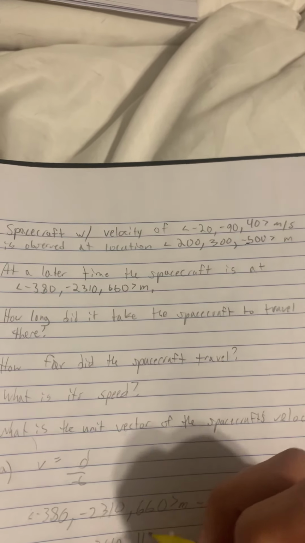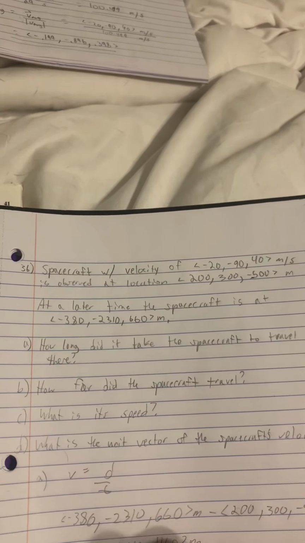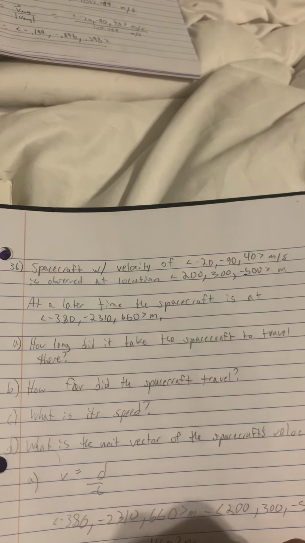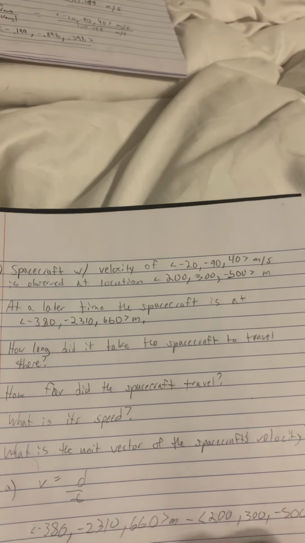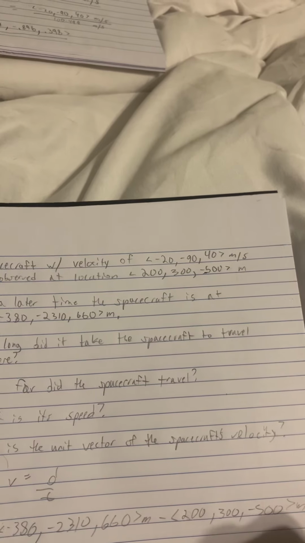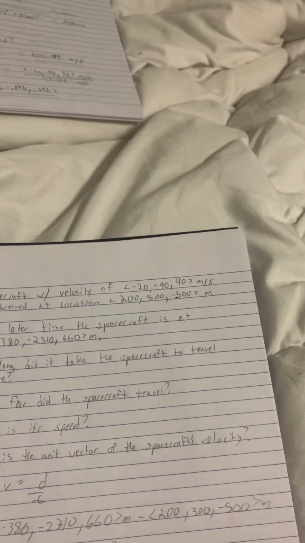And 1160 meters. So that's the distance, and our velocity is -20, -90, 40 meters per second, which is equal to -580, -2610, 1160 meters. And all we're missing is the scalar here, that is time.